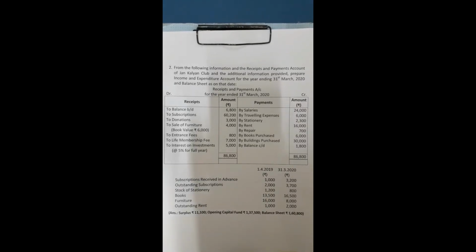And outstanding rent, opening 1,000, closing 2,000. Rent amount in the payment side given 16,000. 1,000 we will subtract from that. So 15,000 is of current year and 2,000 of current year is outstanding. It means 17,000 rupees of rent is relating to current year. It will go to the income and expenditure account.